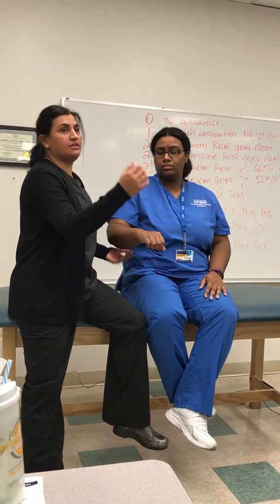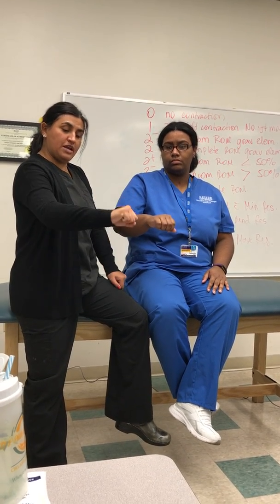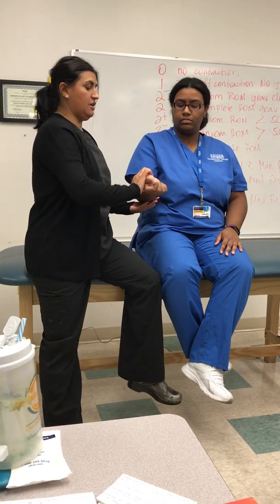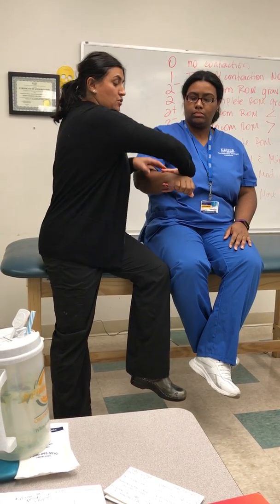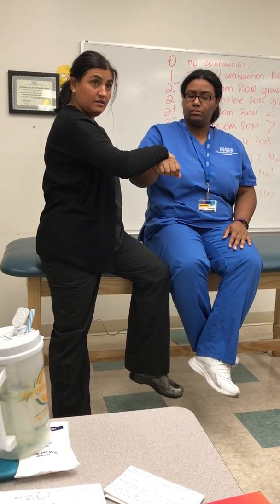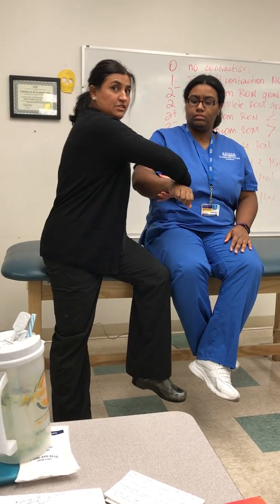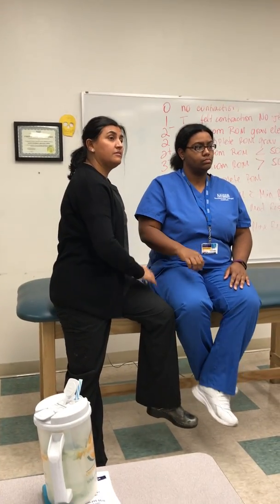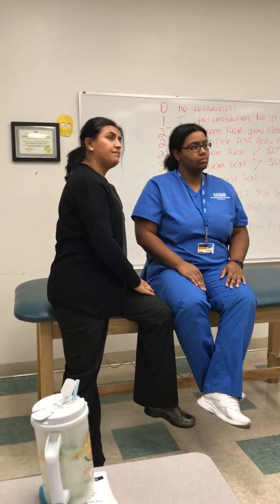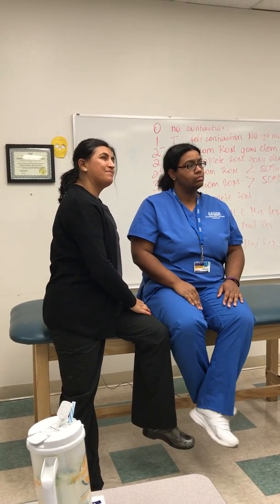Pronation, supination. If you're doing pronation, you have him do pronation, the resistance goes against it, so the resistance goes this way. Not this way, the resistance goes this way.